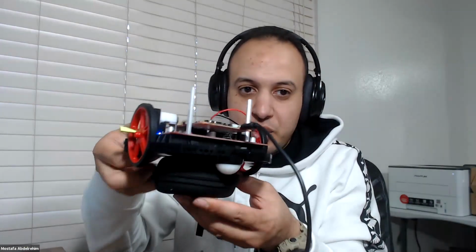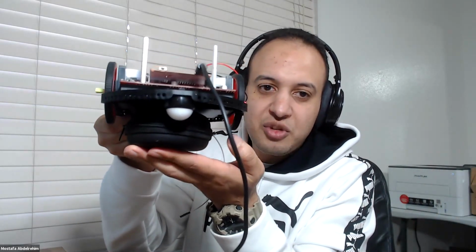Right. Okay. And also put something behind. So I put this stuff here, anything you have, put it underneath here, so that there will be space between the wheel and the floor. So you can have it running or looping without touching the floor. Okay.